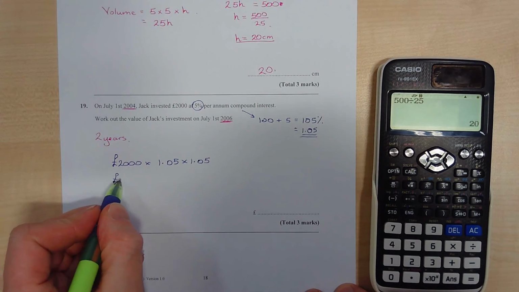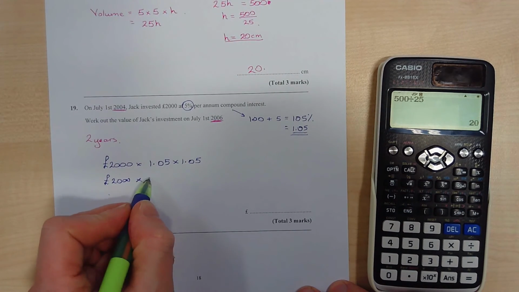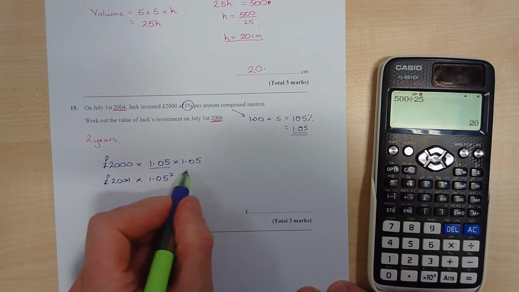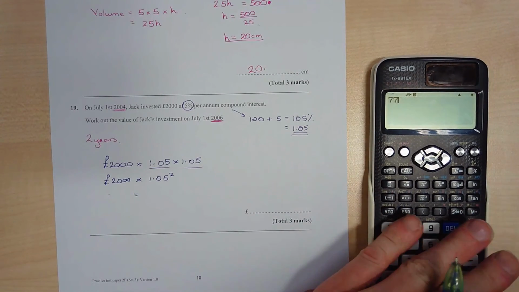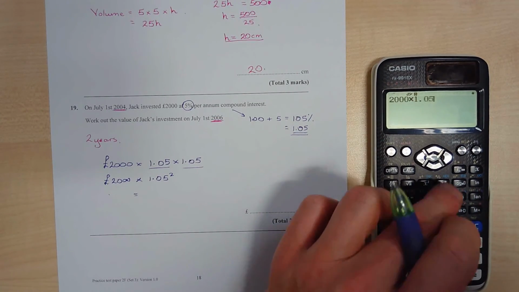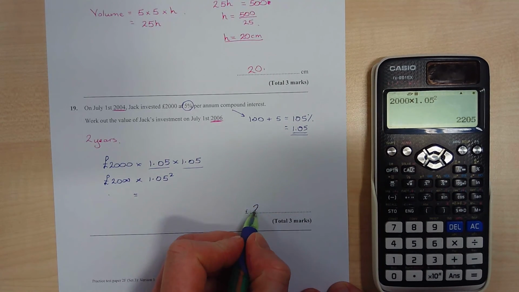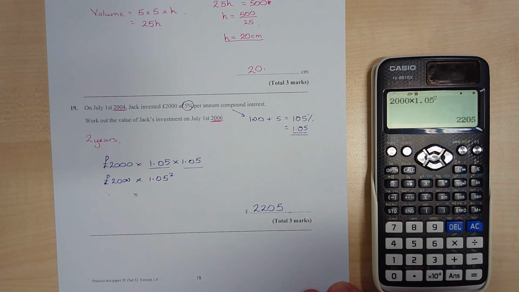However, you'll know from class, or seen this topic before, we don't tend to do that. We write it as a power because it's always 5%. So we can just write that as a single power. Punch that into my calculator. I'm going to have 2,000 times 1.05 squared, and you can see it's worth £2,205.